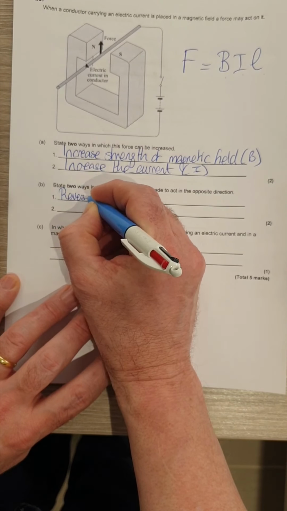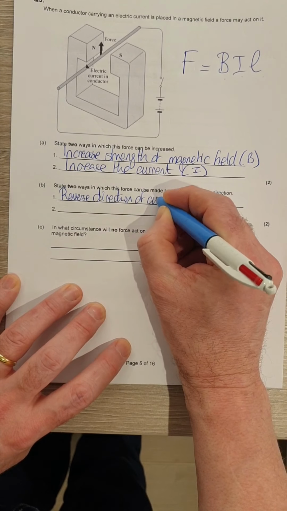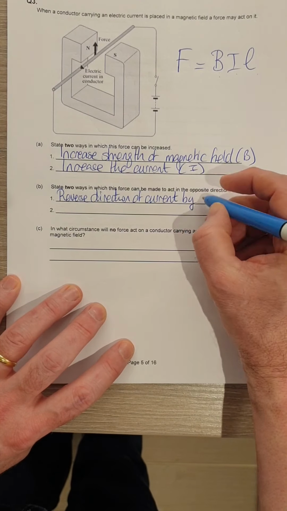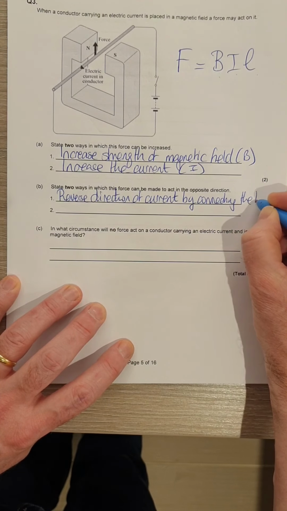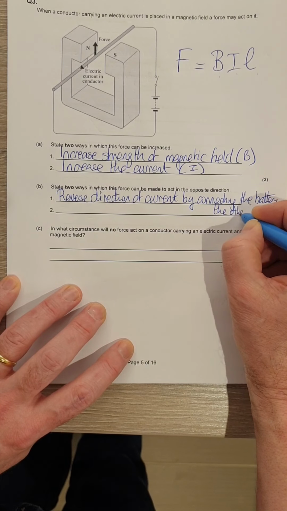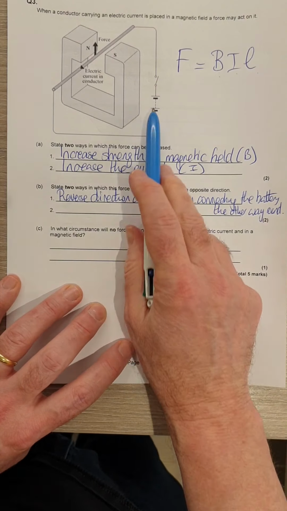So I could reverse the direction of the current. I would, by doing that, by connecting the battery the other way around, or flipping the battery.